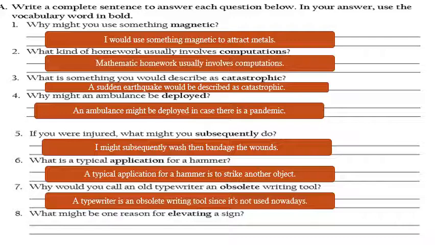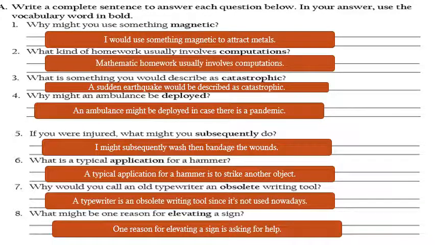Eight, what might be one reason for elevating a sign? Why would you elevate a sign or raise a sign to a higher level? Maybe you want to surrender, that's right, maybe. Or one reason for elevating a sign is asking for help. If you want help, you have to raise a sign. For example, in class, when you want help from the teacher, what do you do? You raise your hand. So elevating your hand is like elevating a sign. It's very simple and easy.